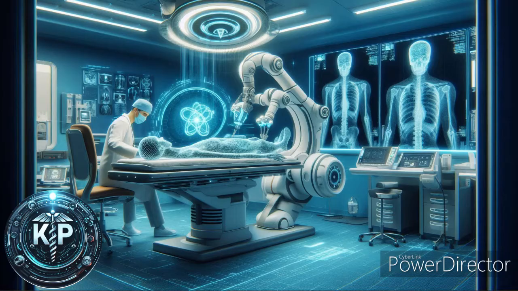Output layer. The final layer outputs the predictions or classifications, such as identifying the presence of a tumor or classifying the type of tissue visible in the scan. Backpropagation. During training, the CNN uses backpropagation to adjust the weights of the filters to minimize the difference between the predicted and actual outcomes, improving the model's accuracy over time.